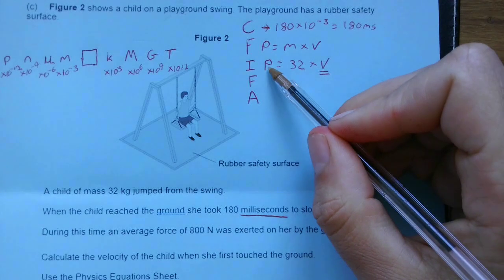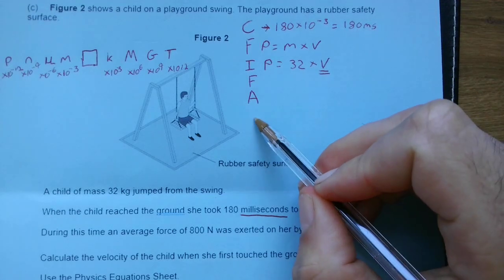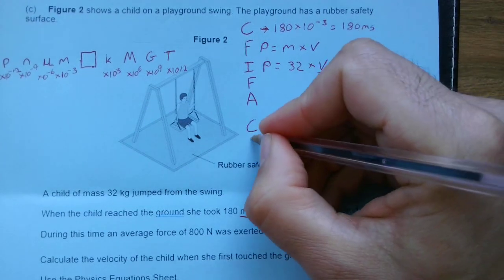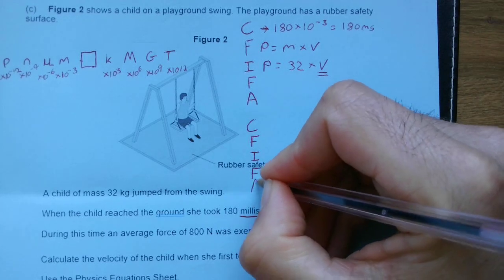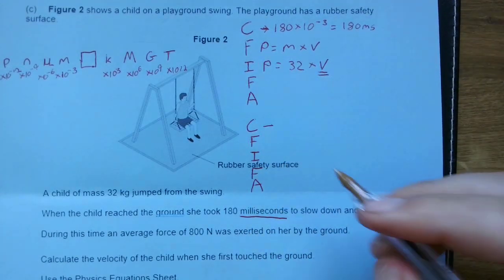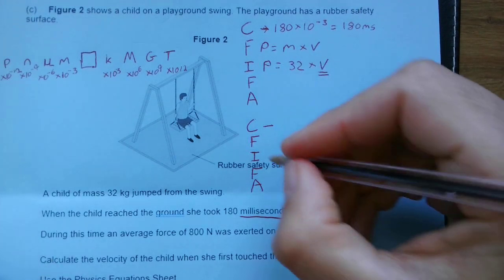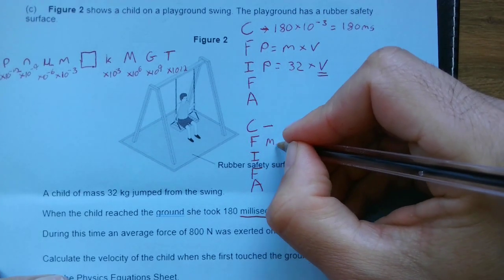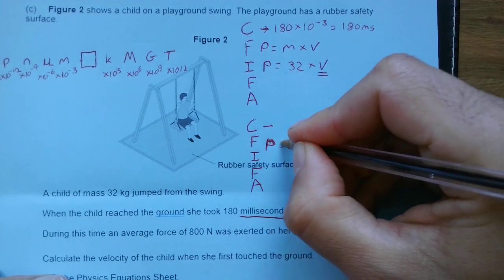Now, we need to work out momentum, otherwise we can't work out velocity. So that means we need to use another equation. So we see FIFA for it again. Now we've already done our conversion, so we don't need to convert again. Now we want to work out momentum, so there is another equation for momentum, as you should know.